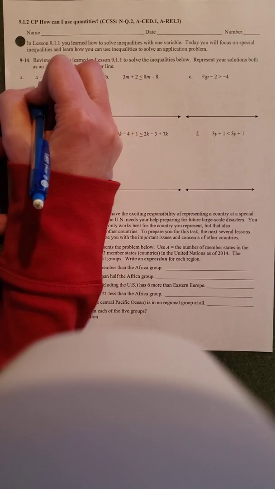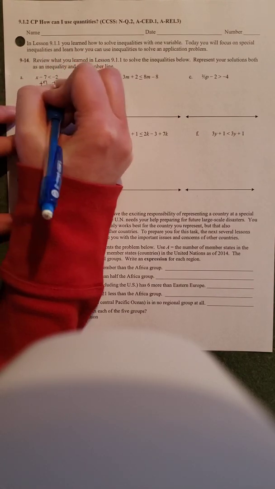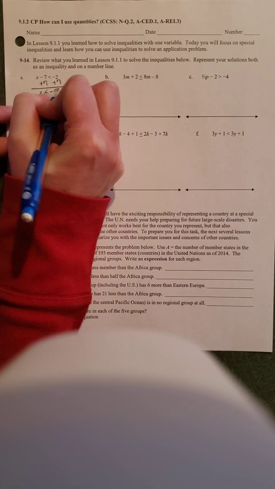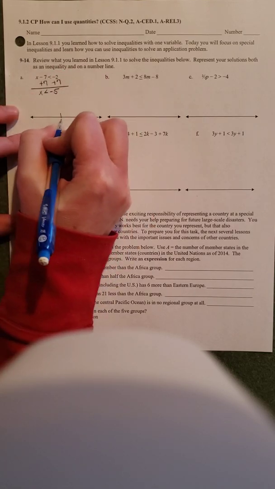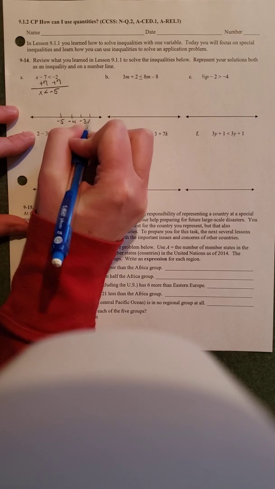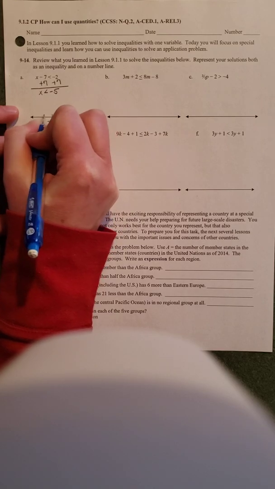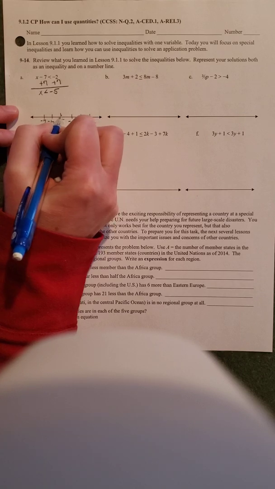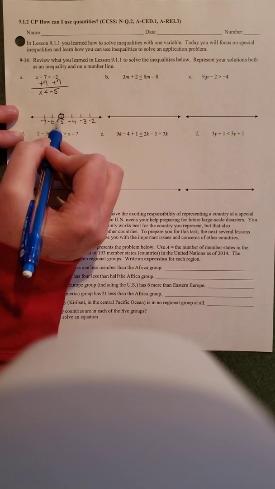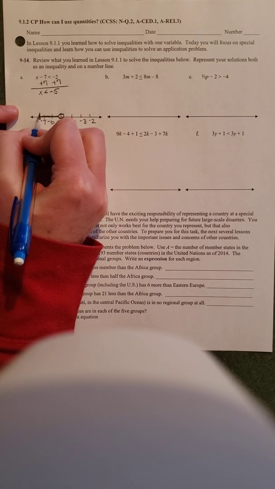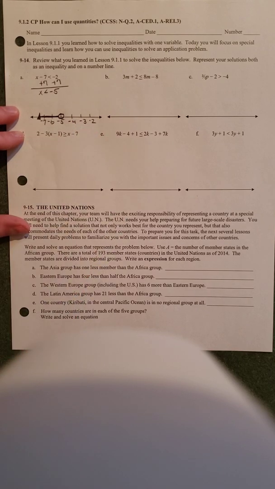This first one, very simple, very straightforward. Add 7 to each side. x is going to be less than -5. So -5 on the number line, couple numbers in each direction. It's less than, so -5 is not included, so I'm going to have an open circle. And since it's less than, I want all the numbers smaller than -5, so my arrow will go to the left.